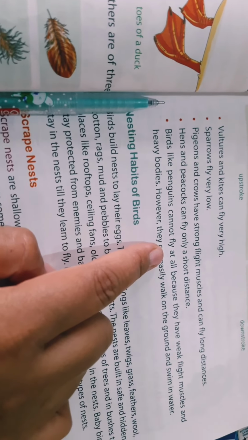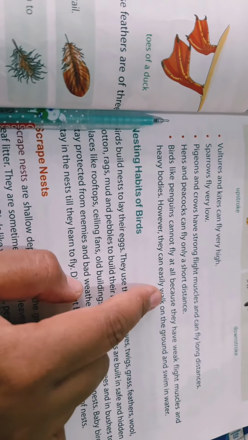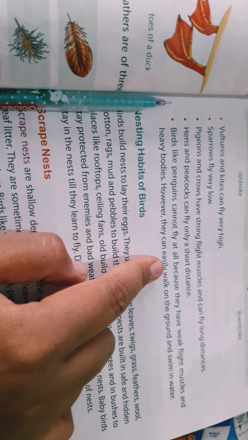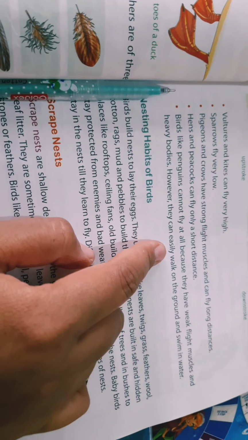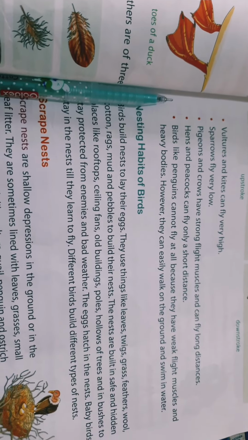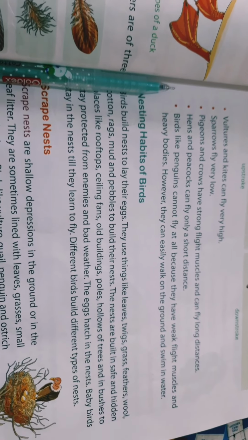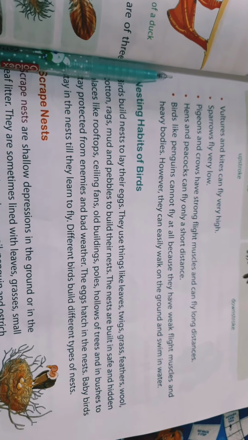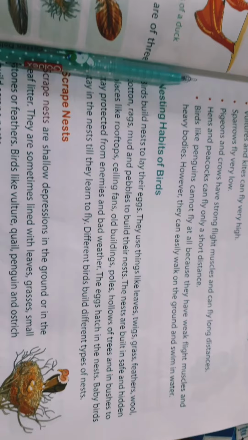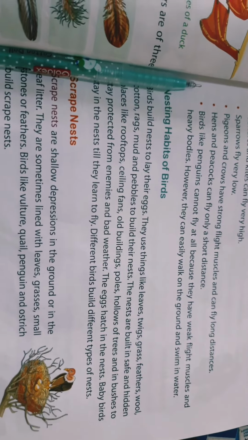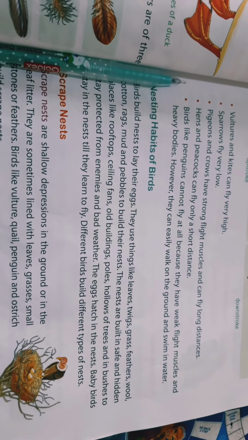These are called flightless birds because their body is very heavy, right? And the wings are smaller than their body, so they cannot bear the weight of their body. That's why they cannot fly. Instead of flying, they can walk, and better than walking, they can swim, right? Next.